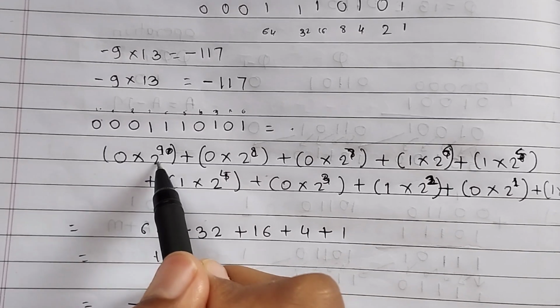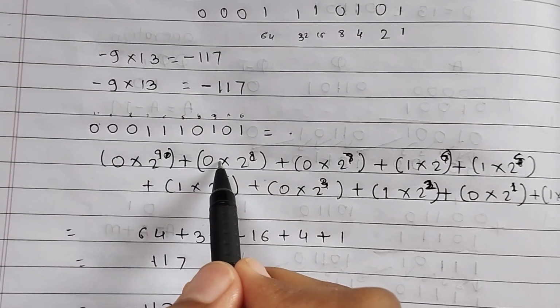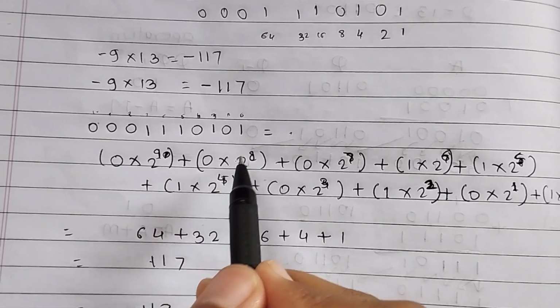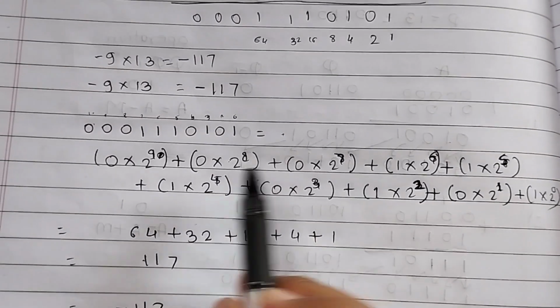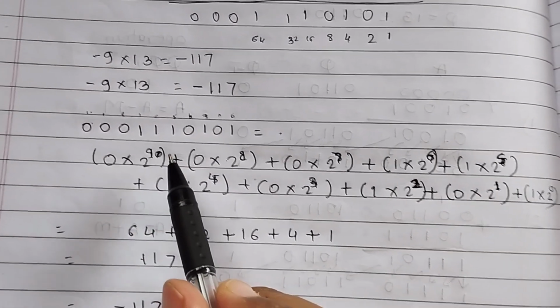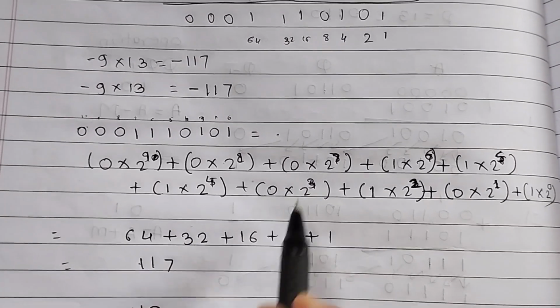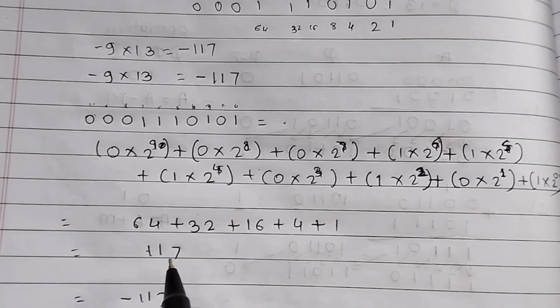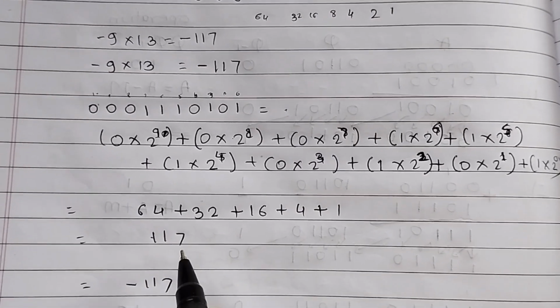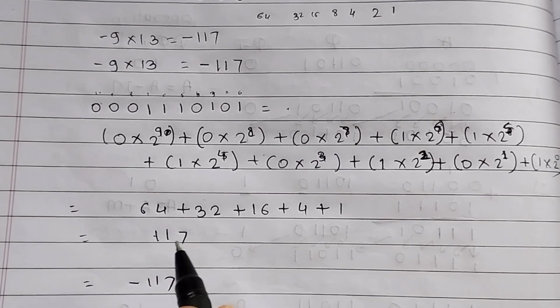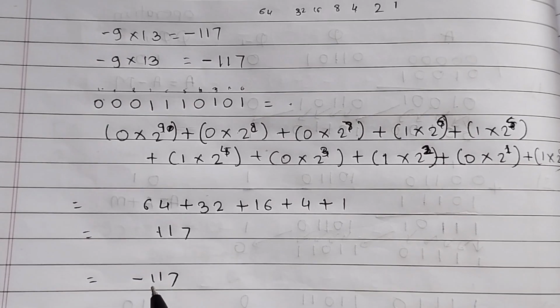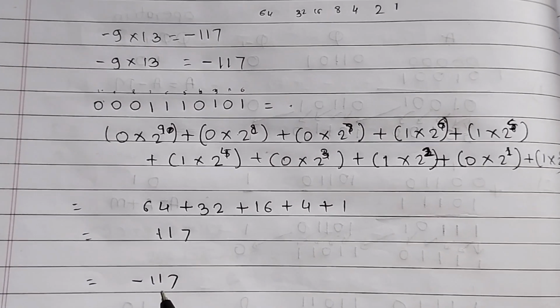So 0 into 2 raised to 9 plus 0 into 2 raised to 8. In this way we go from 0 into 2 raised to 9 to 1 into 2 raised to 0, and when we find the result, we get 117, and we take the complement, so this is also minus 117.